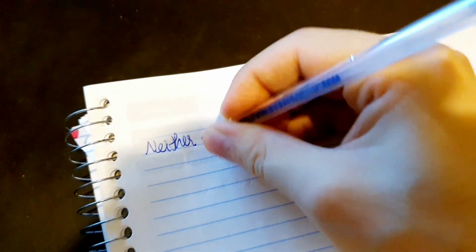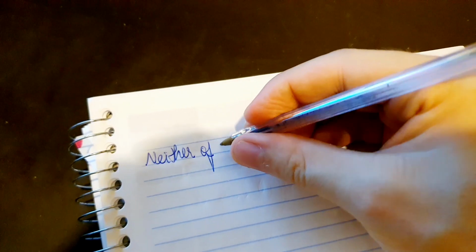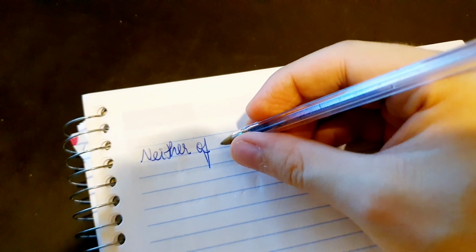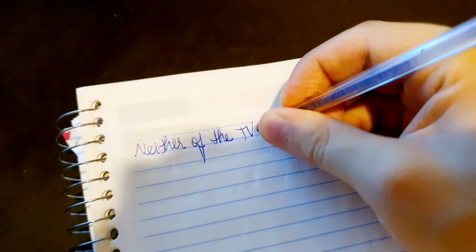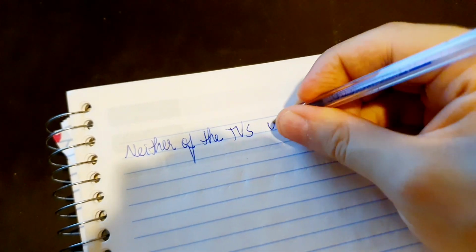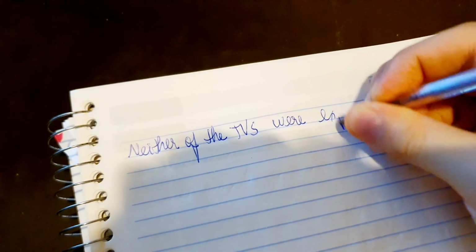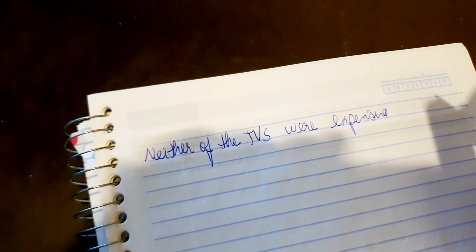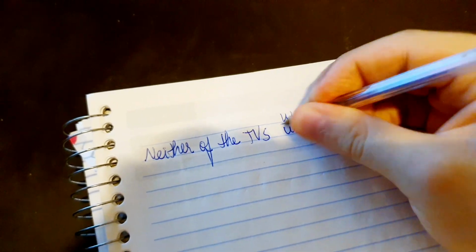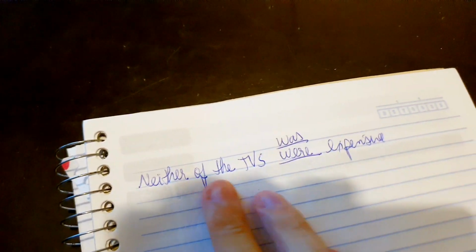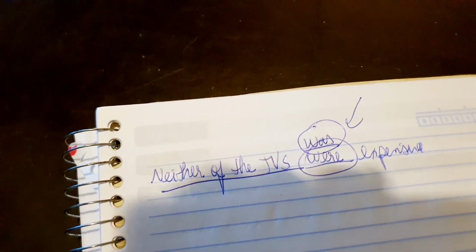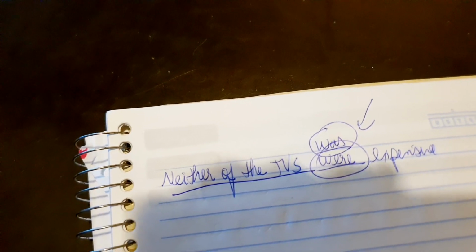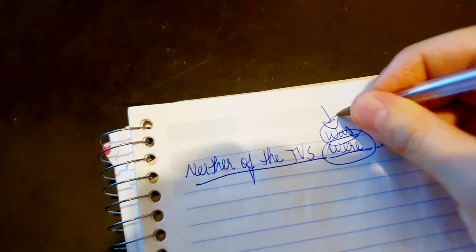Neither of the TVs were expensive. You can use "was" or "were" when you use "neither of." It's possible to use either plural or singular. I prefer to use singular, by the way.